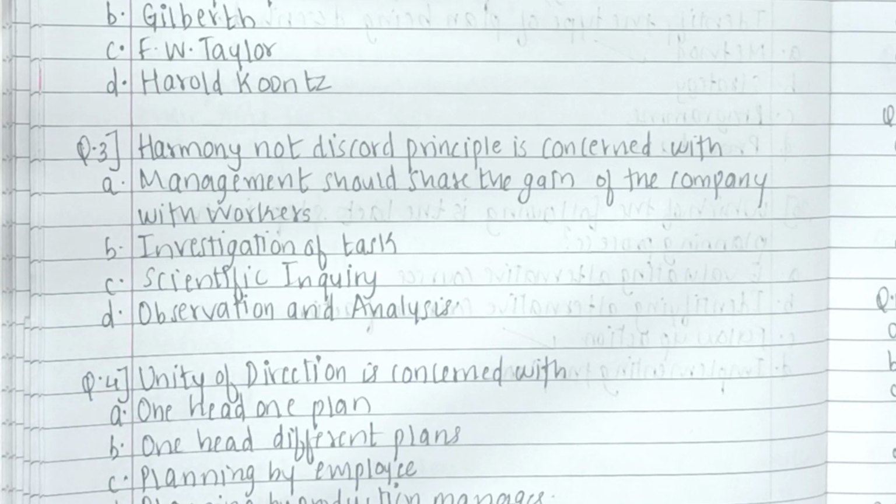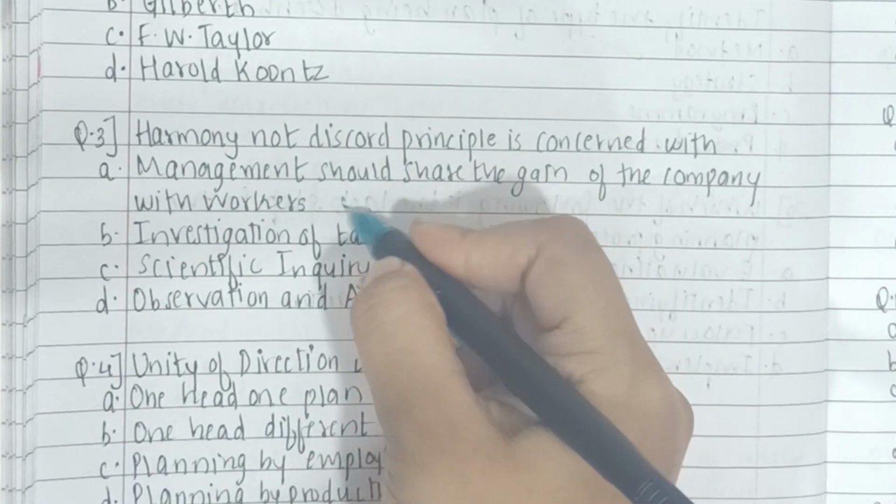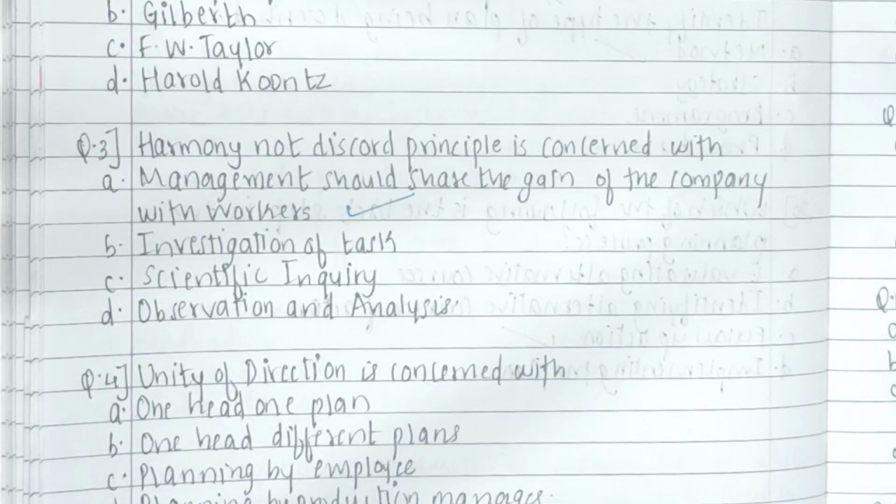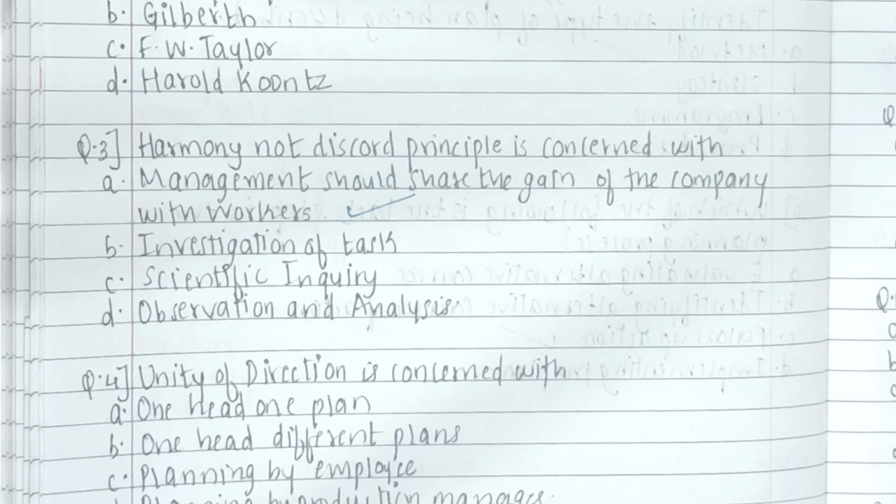Harmony not discord principle is concerned with: option A, management should share the gain of company with workers; B, investigation of task; C, scientific inquiry; and D, observation and analysis. Here the correct answer is the first option, that is management should share the gain of company with workers. According to harmony not discord, the managers should serve as a link between the owner and the worker.